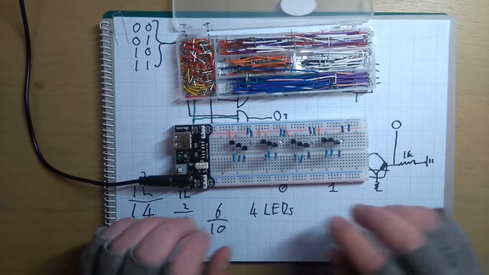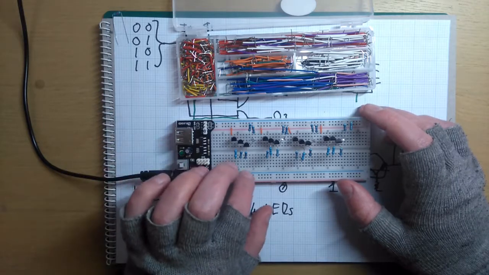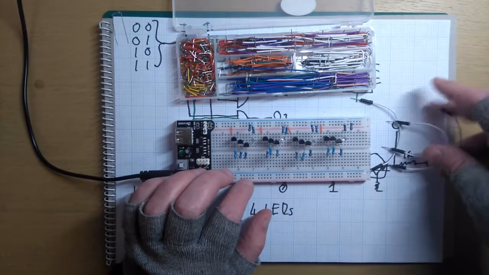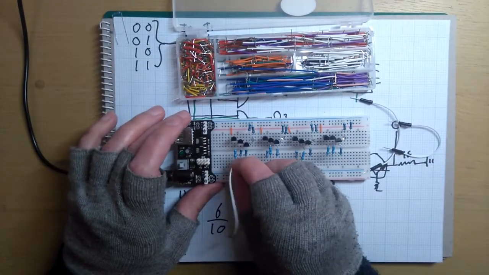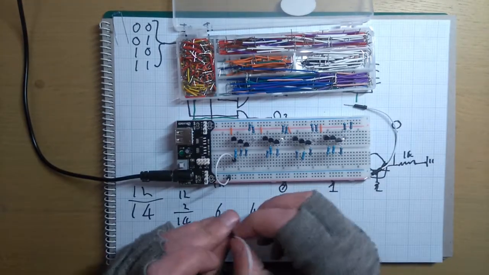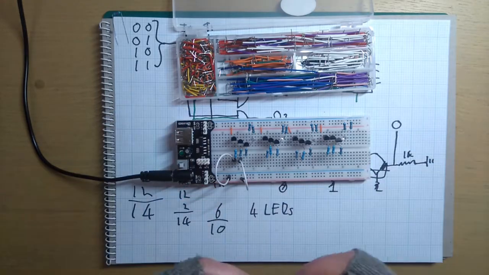Right, that's all the AND gates finished. I'm going to test them quickly. And they've all got their LEDs. Just need a few jumpers. Okay, so we need a jumper for each input. So I'll just tie one of them low for now and the rest high.